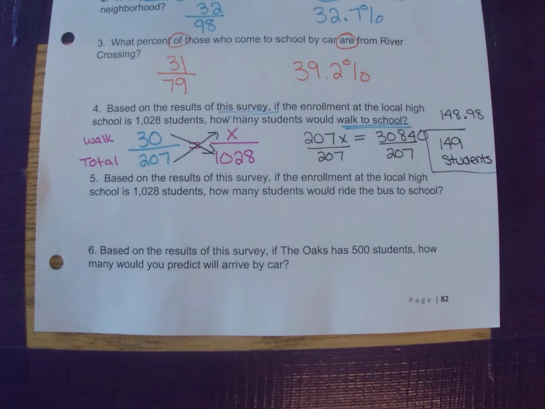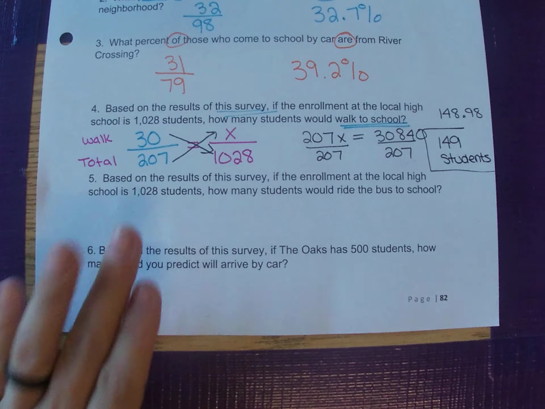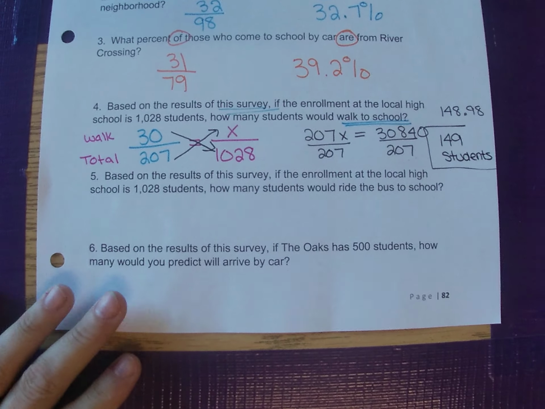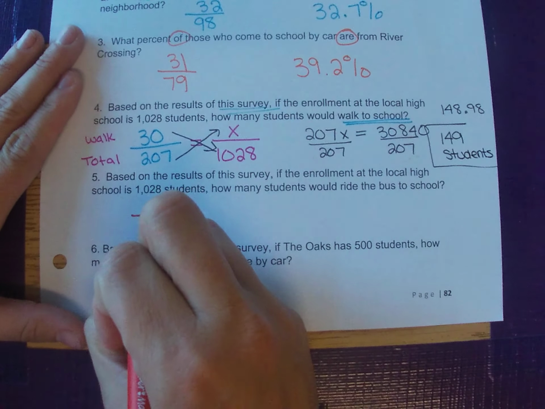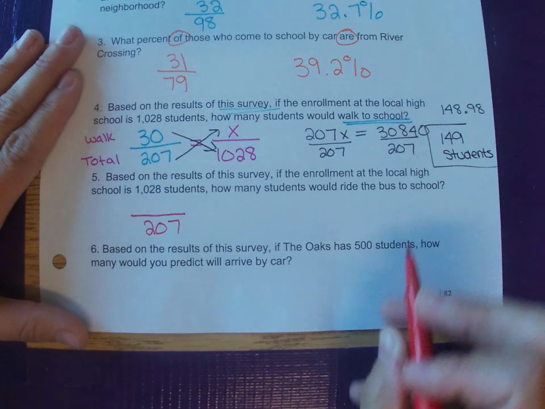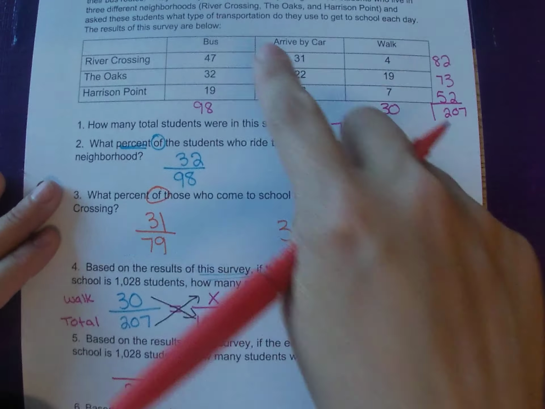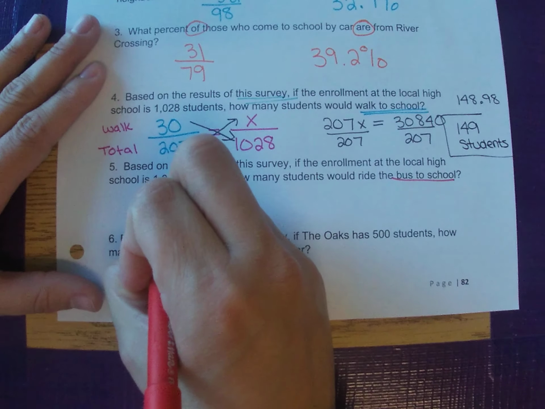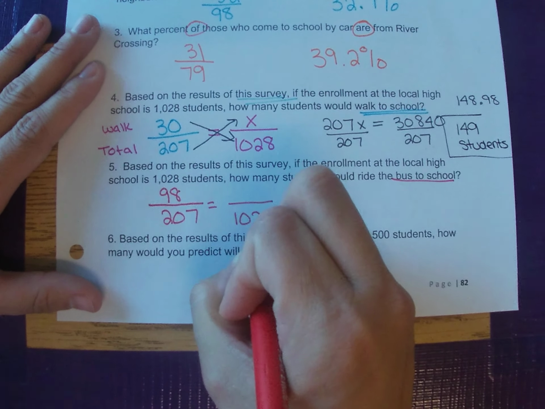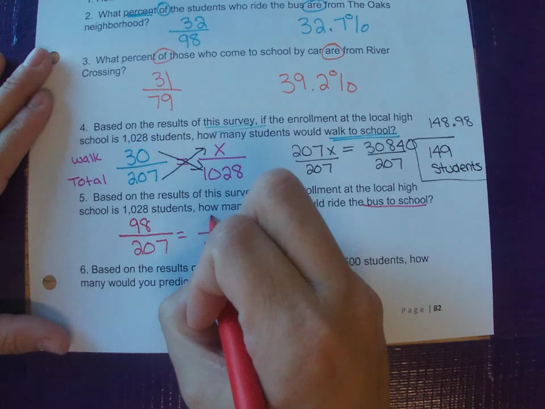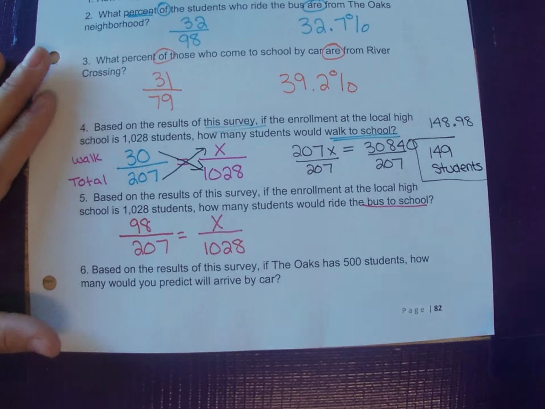If we look at our next one, based on the results of this survey, if the enrollment is again 1,028, how many students would ride the bus to school? We're going to do that same idea. Out of the entire survey, there's 207. How many rode the bus? Riding the bus was 98. But now we want to see how many that is out of 1,028. So we'll cross multiply.